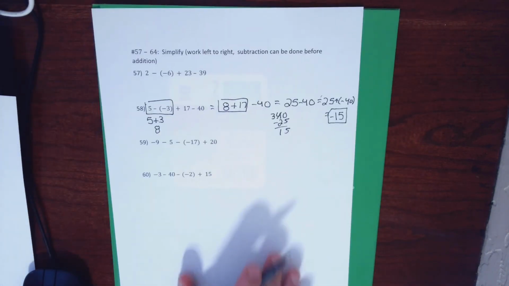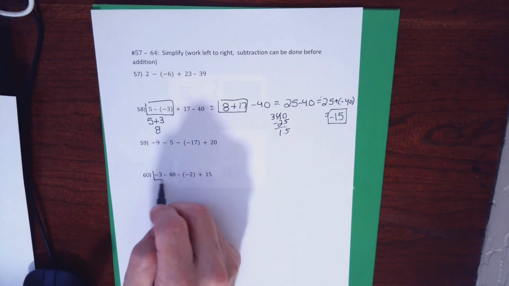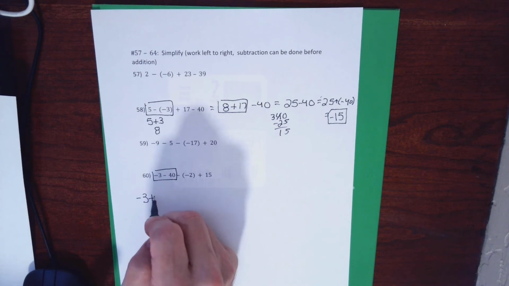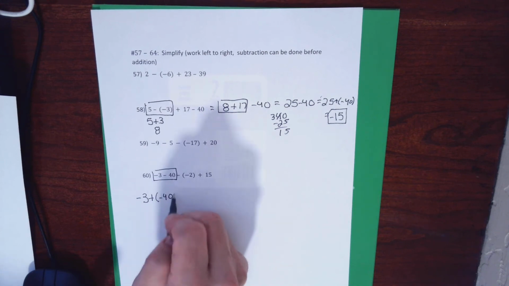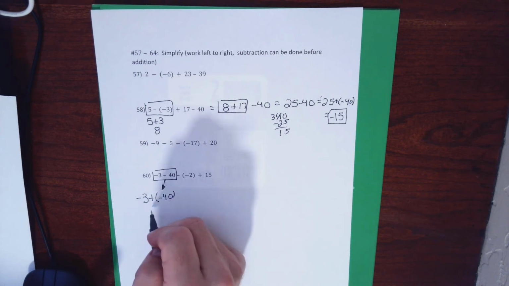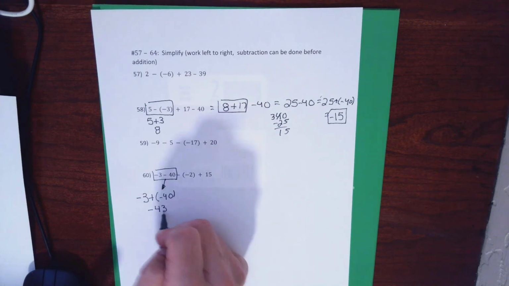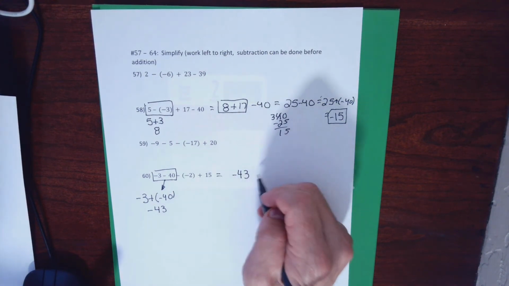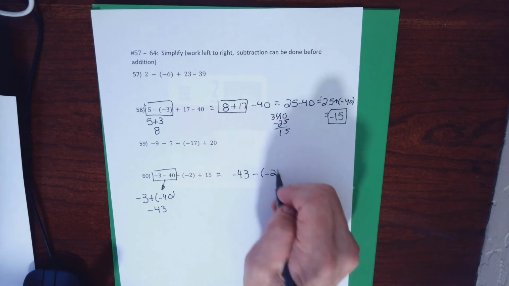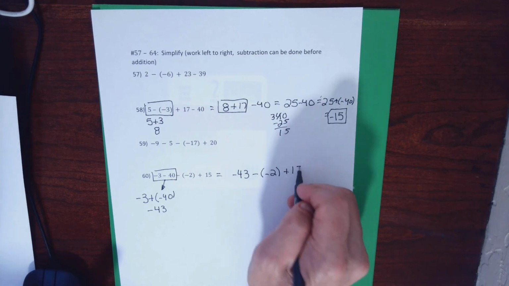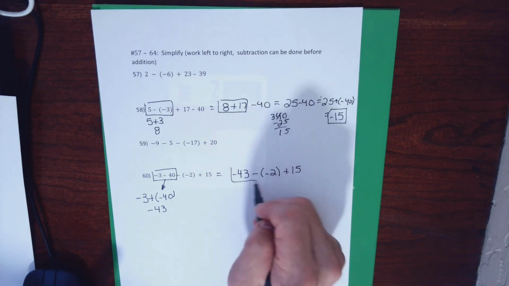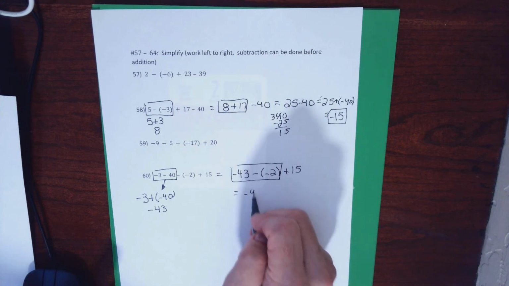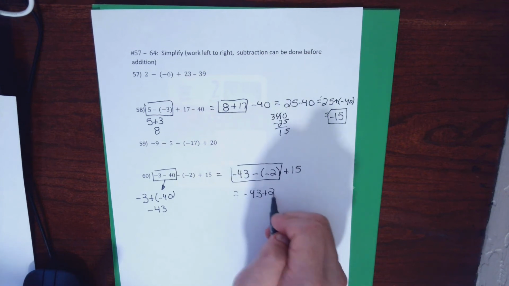Ugh, too many problems. 60 starts off, I'll work with negative 3 minus 40, which I'll write as negative 3 plus negative 40. Those have the same signs, the 40 and the 3, so I'll add them and keep them negative. So the first step, working with the first two numbers, combine to be negative 43. I'll keep the minus negative 2 and plus 15. I'll work on the negative 43 minus negative 2 next. Double negative, I'm going to turn to positive.